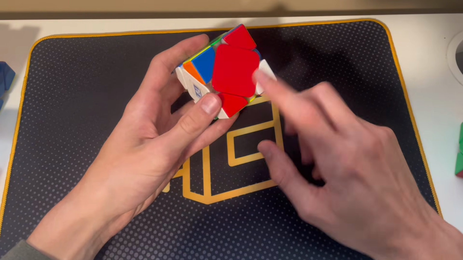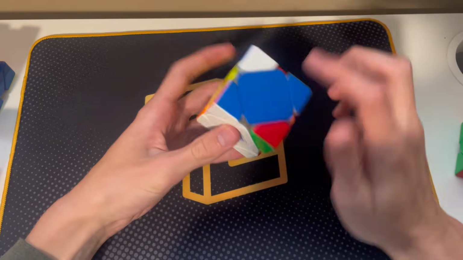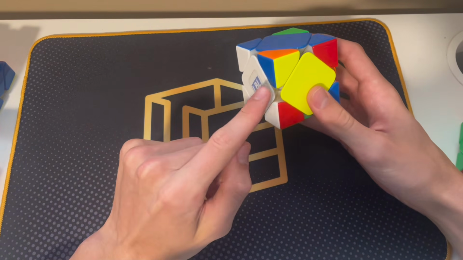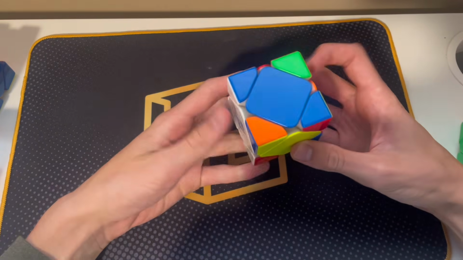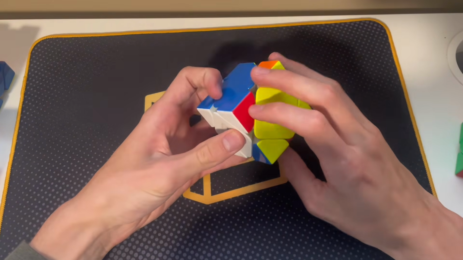And when I say insert a corner, I mean this 3-move trigger. Or if I say insert on this side, then I mean this 3-move trigger. And if I'm saying take out a corner, then on this side, you would do this. And on this side, you would do this.